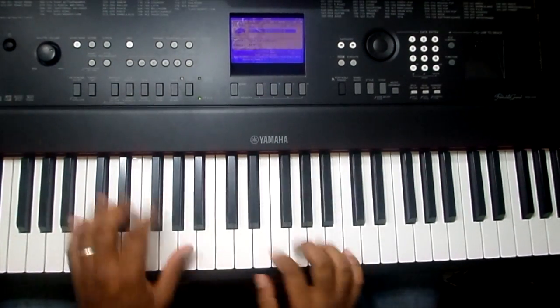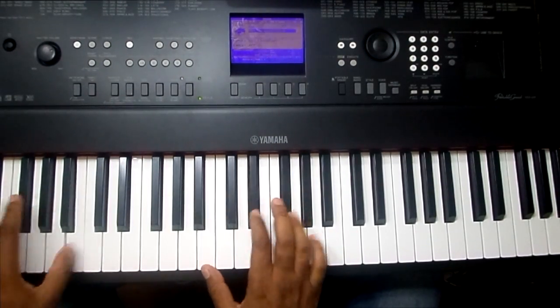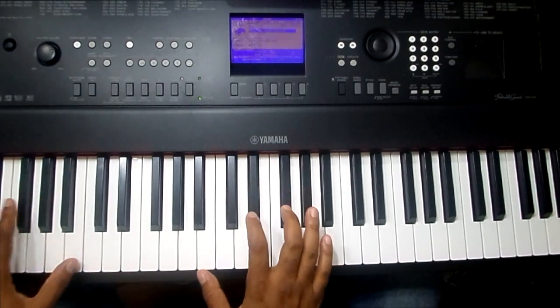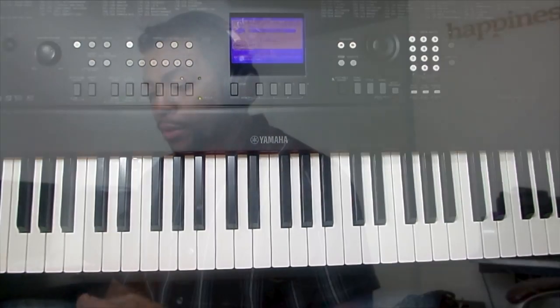If I go to F, or if I go to B, I know exactly the notes that belong to the scale, and then the notes that I can build chords on. So that is the major scale pattern. And in my future tutorials, I will talk about the chords that are derived from these major scales.